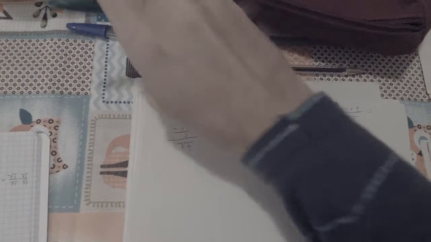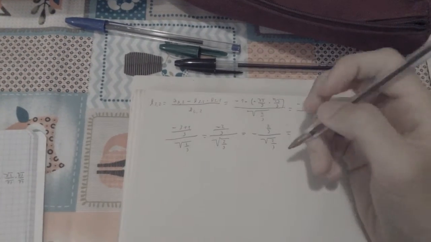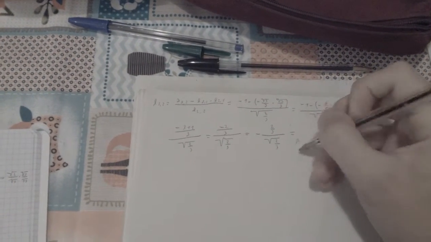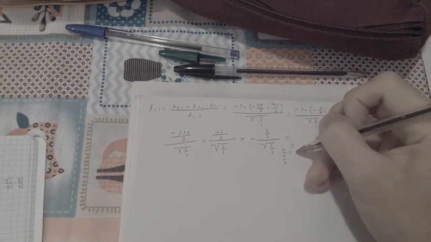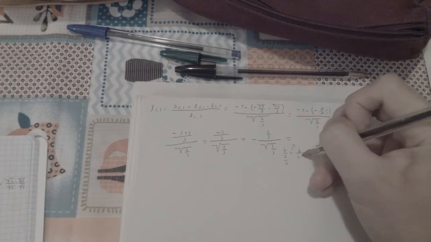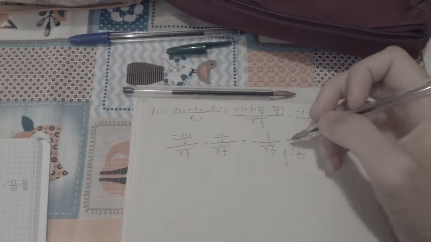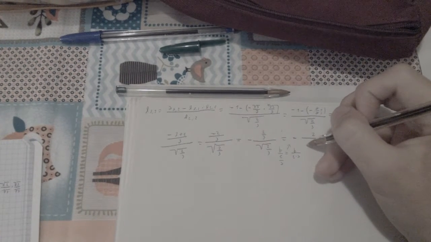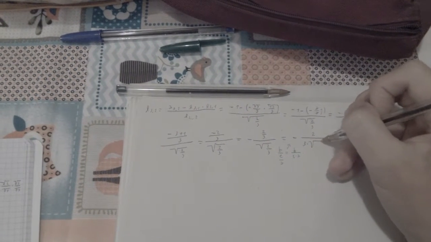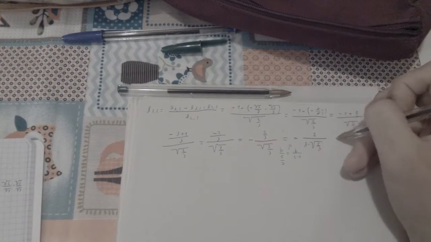And now I can actually use the property that B over C over A is actually B over C times A. So if I do that, I basically get 2 over 3 times the square root of 2 over 3.